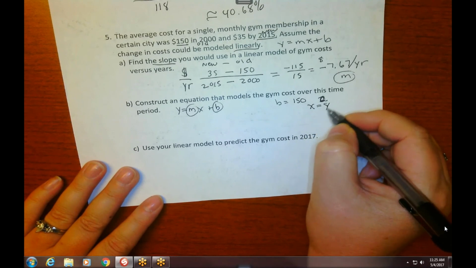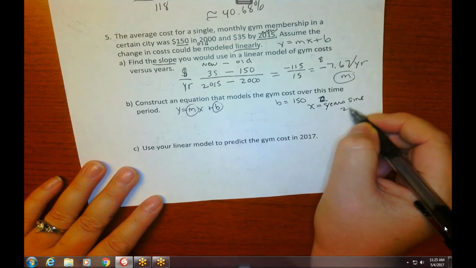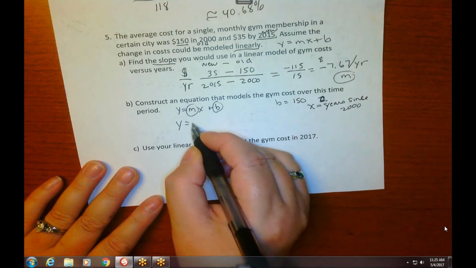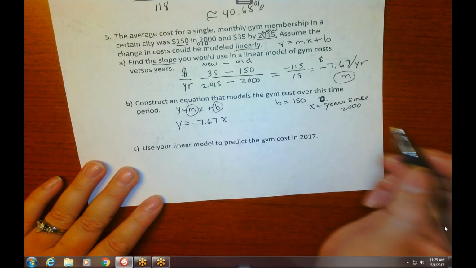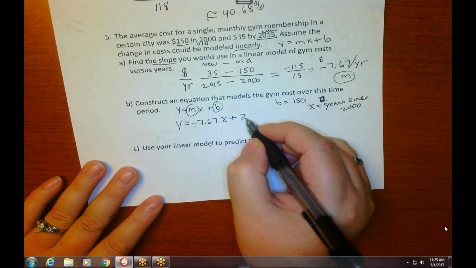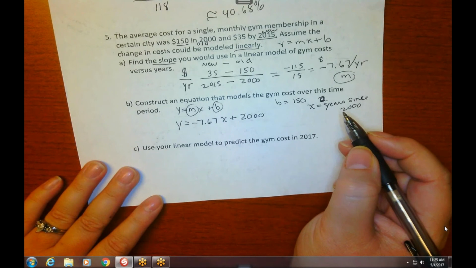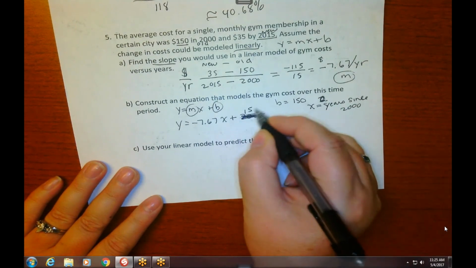That's going to be the years since 2000. We have Y equals negative 7.67X plus, sorry, plus 150.